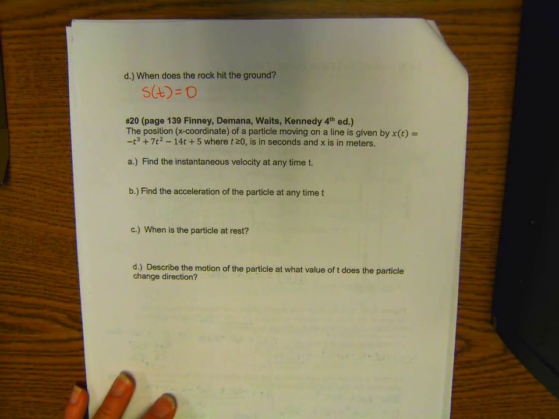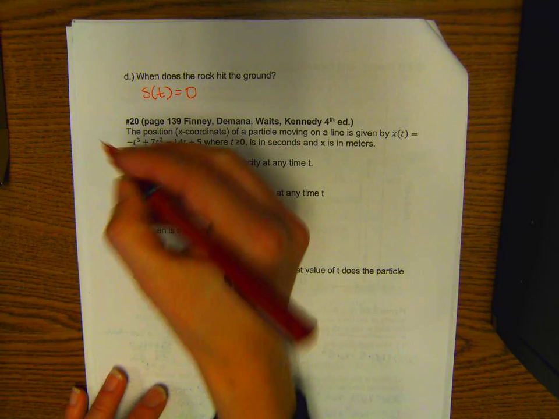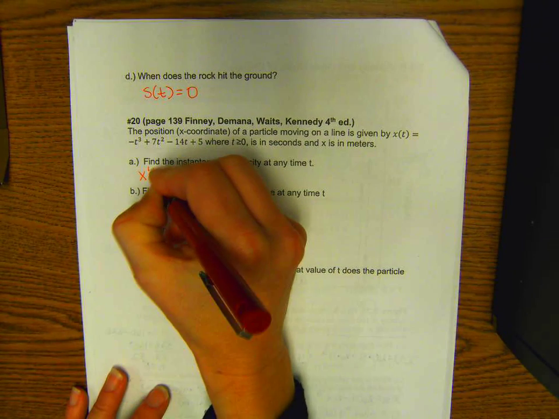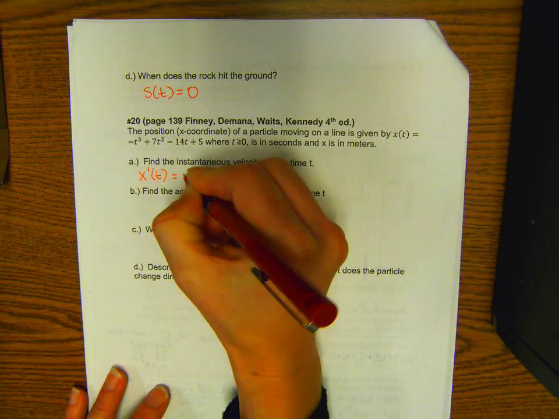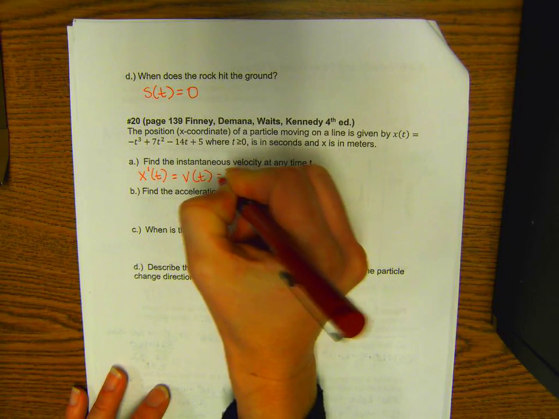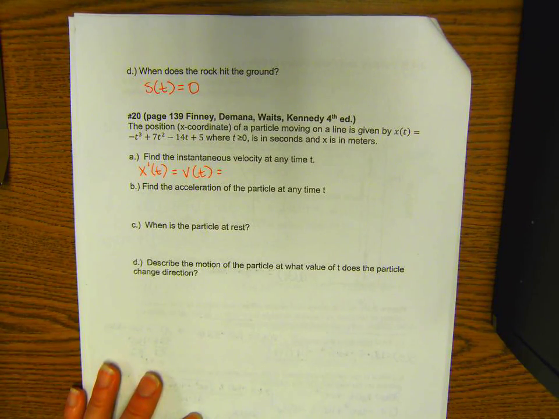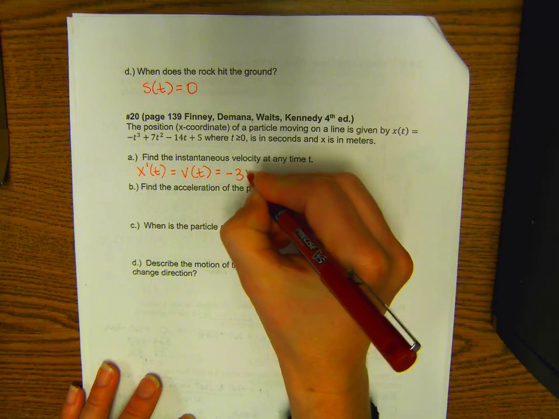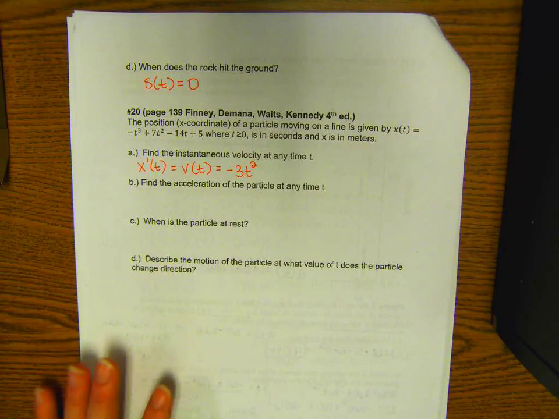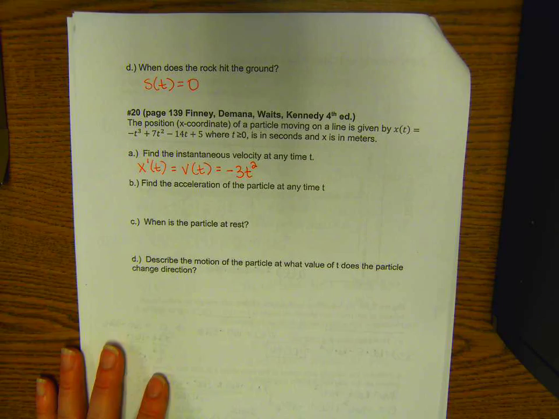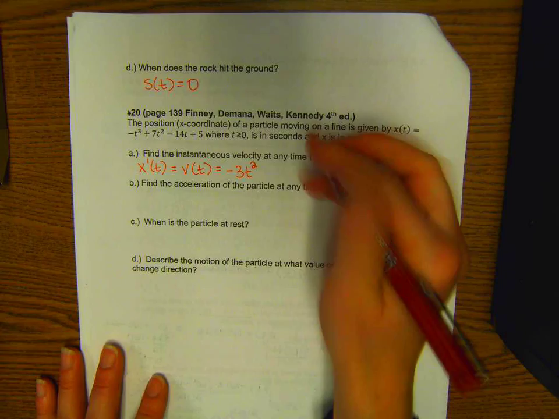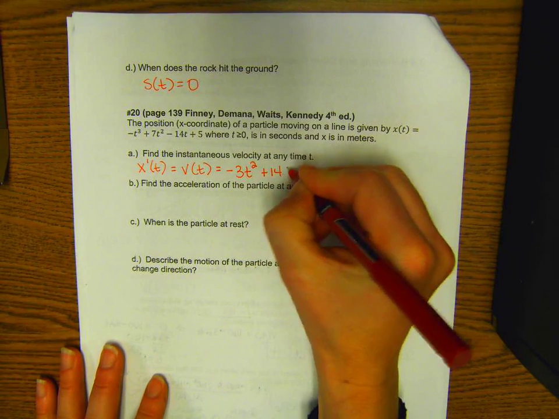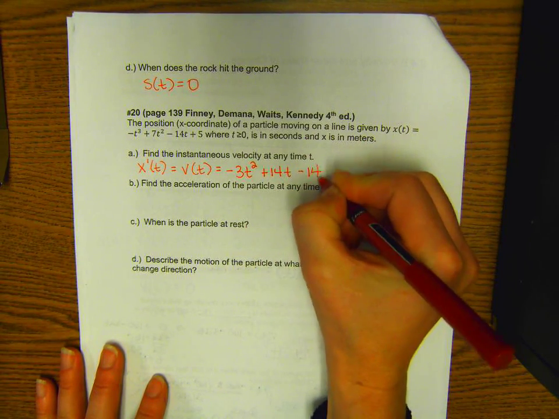What should I do? Find the derivative of the position. So I'm going to write x prime of t equals v of t, and what would it be? Negative 3t squared plus 14t minus 14.